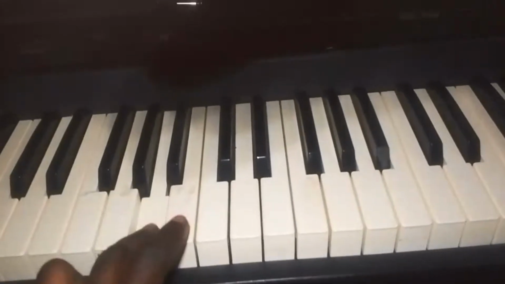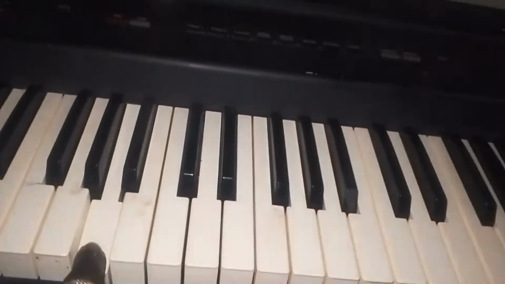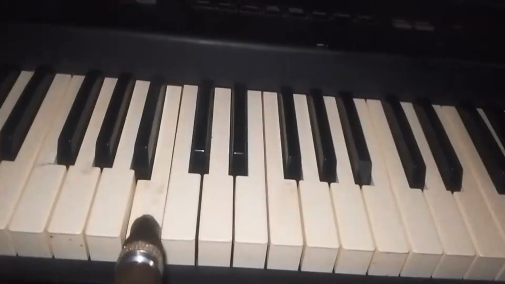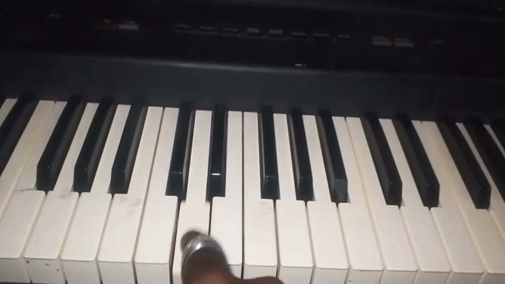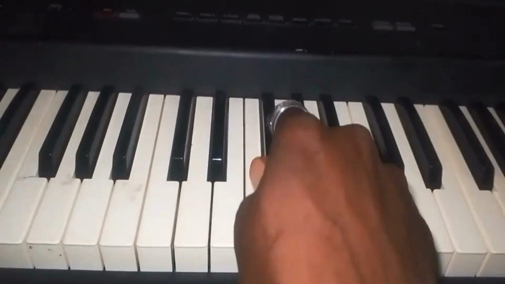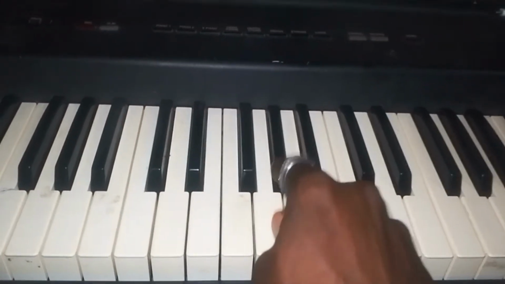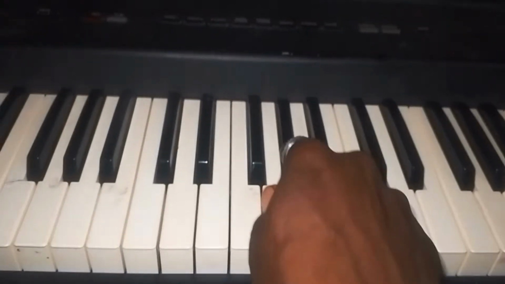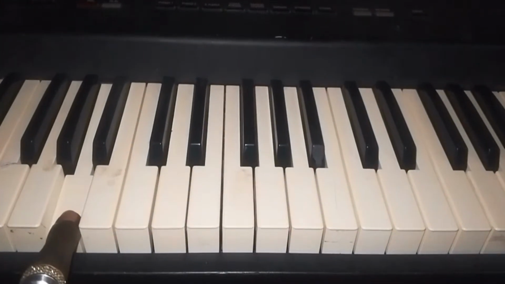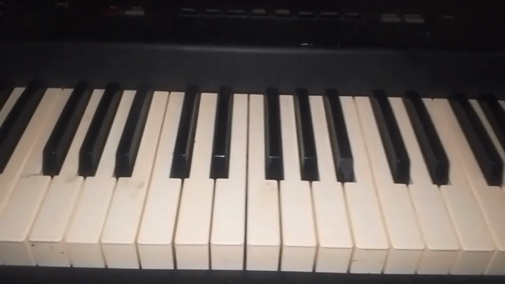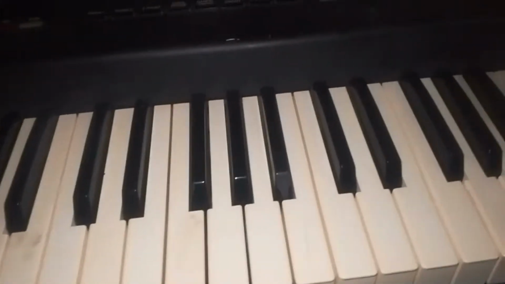Can you see now? Following that format: do, re, mi, fa, sol, la, ti, do. So can you see it now? Now let me show you how to play it.